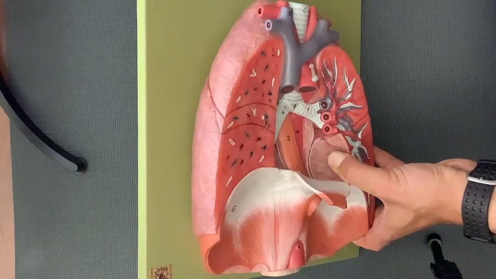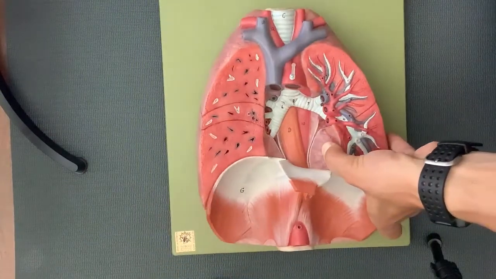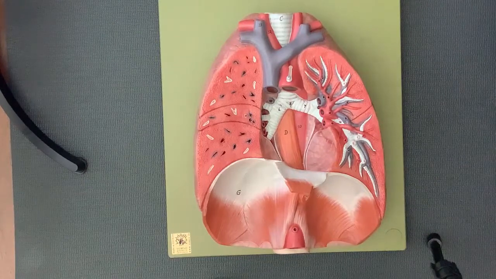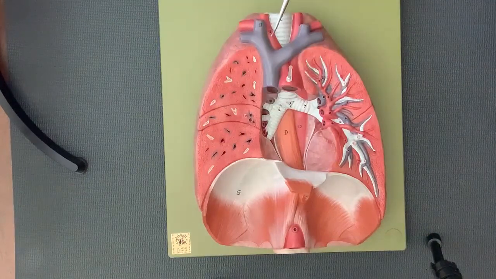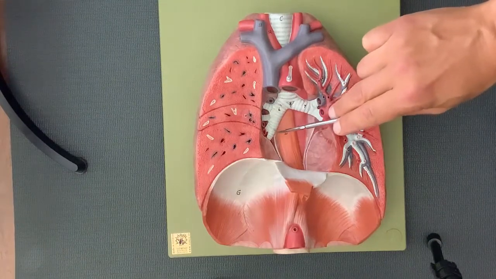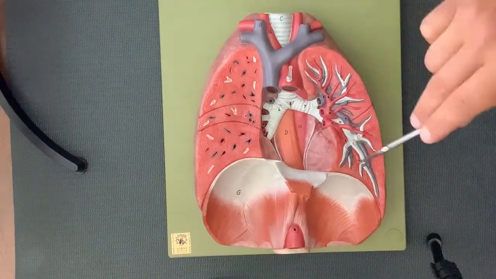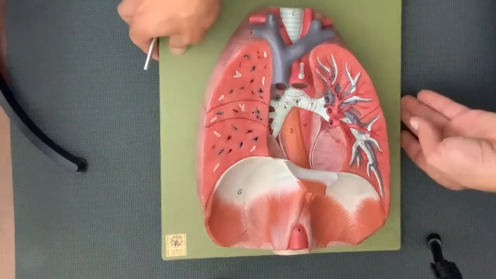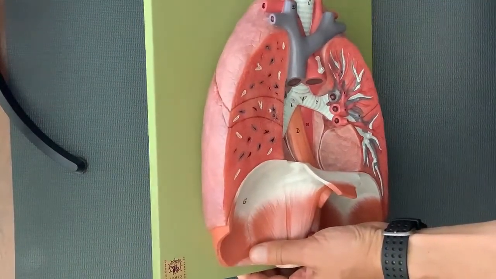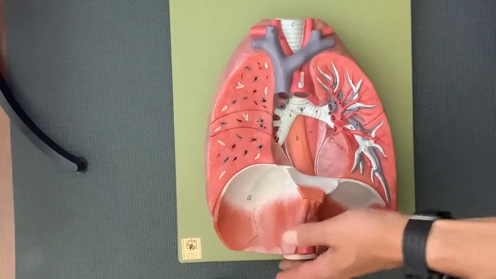The number of secondary bronchi for each lung is determined by the number of lobes. Since there are three lobes in the right lung, there are going to be 1, 2, 3 secondary bronchi, and since there are two lobes in the left lung, there are going to be 1, 2 secondary bronchi.